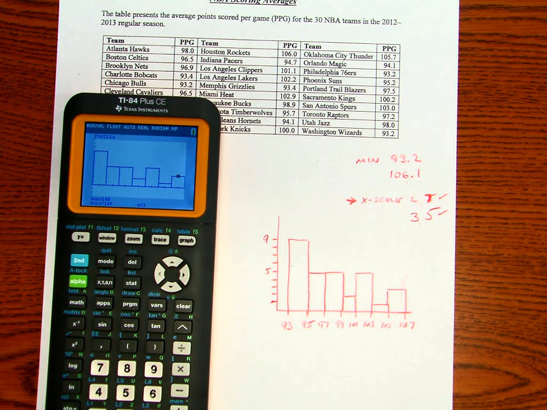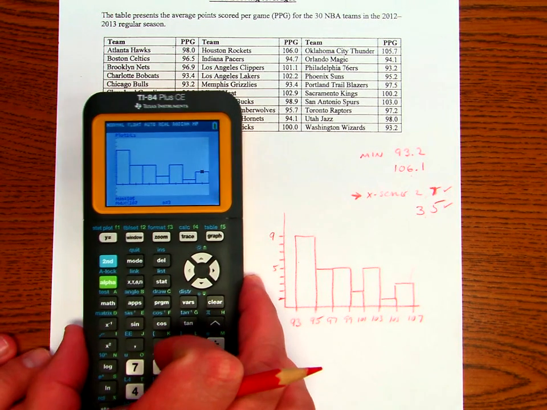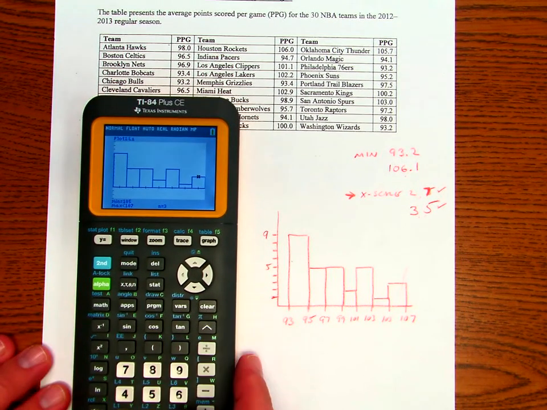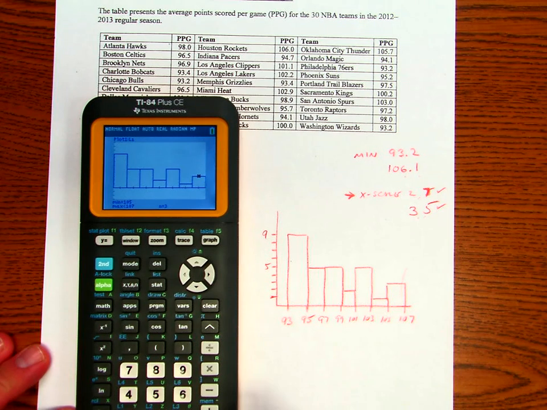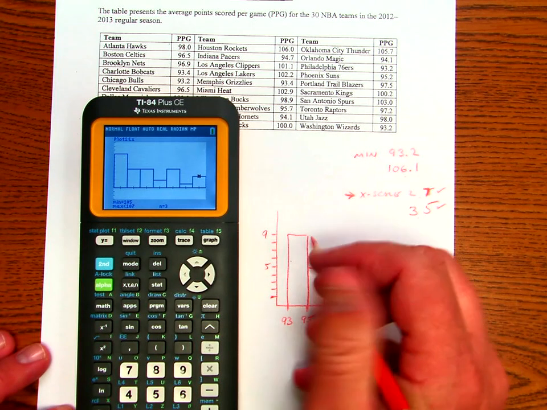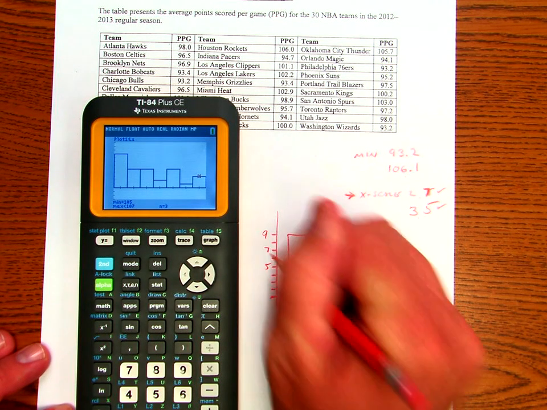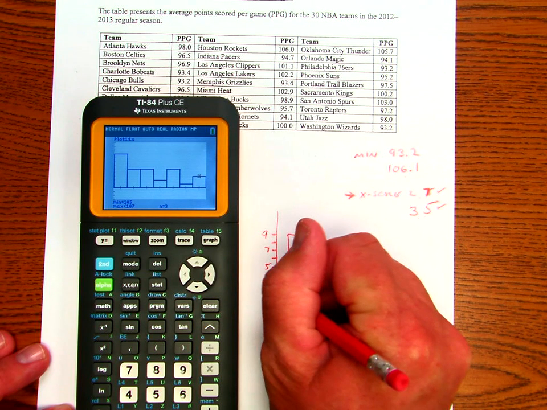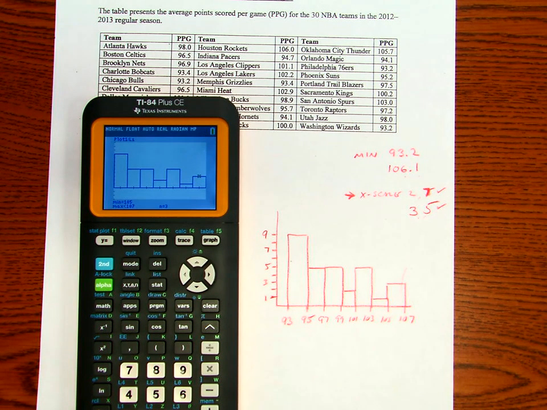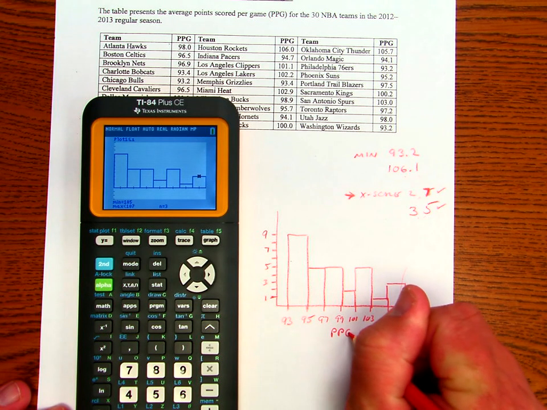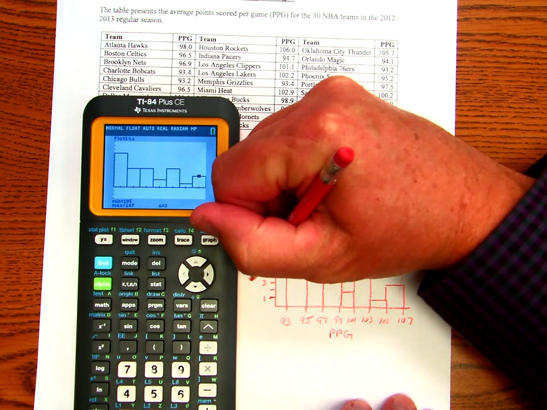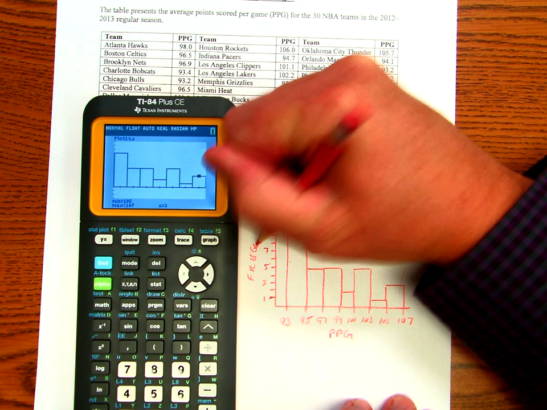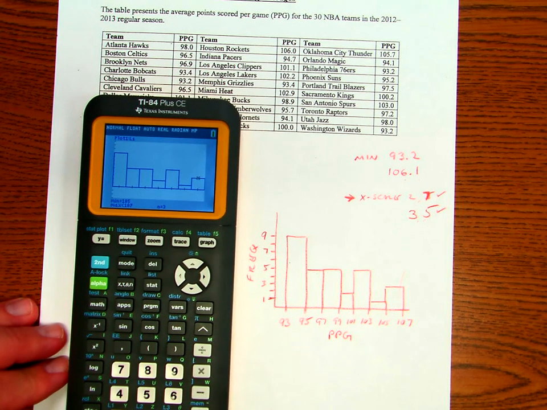All right, any graph you're asked to create by AP rubric, you have to have your axes scaled. Now here, I don't necessarily have to fill in every tick mark. You want to do enough to indicate to the reader that they can easily scale things or scale the best they can. So both my axes are scaled. My axes need labels. This is points per game, and this is frequency. We should have a title, NBA scoring averages.